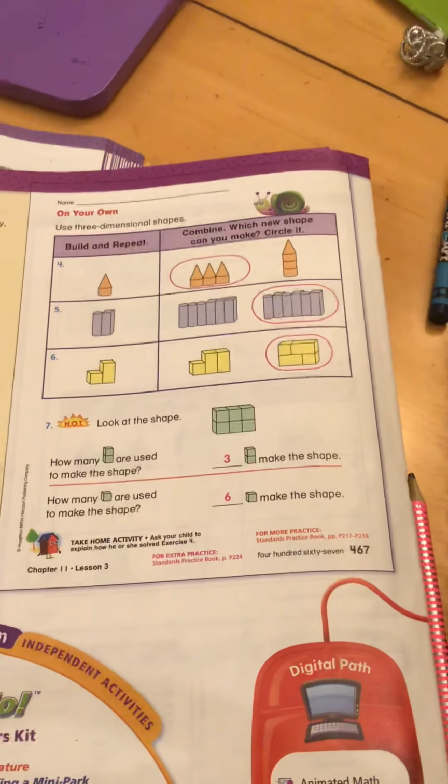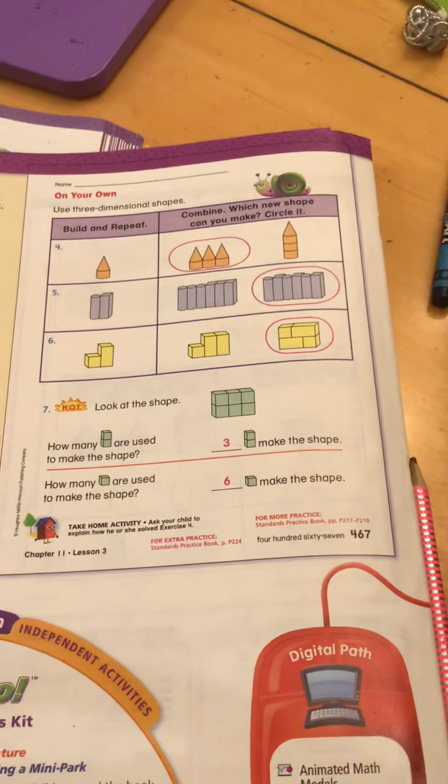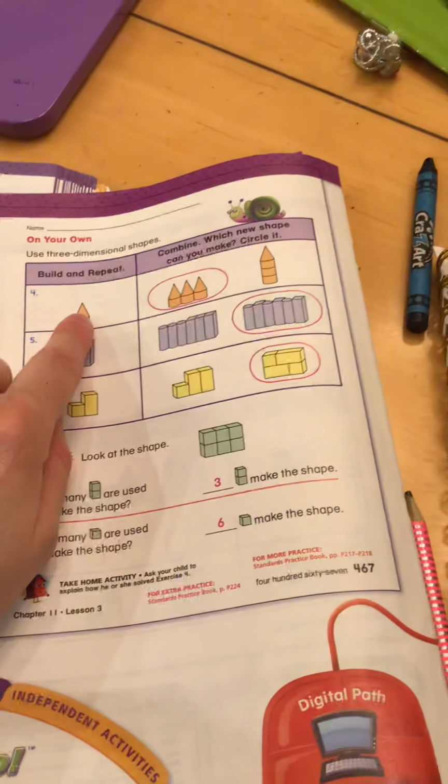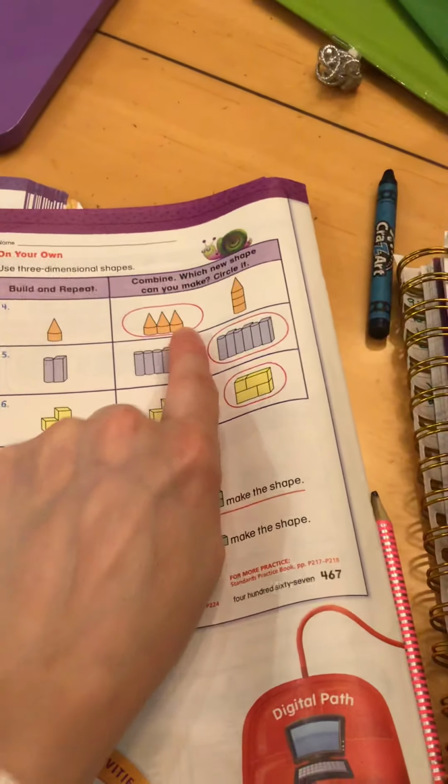So once again, we're doing the same thing and using three-dimensional shapes. We're building and repeat and then we combine. So we build the cube with the cone and we combine three of them, okay? They're not stacked, they're next to each other.